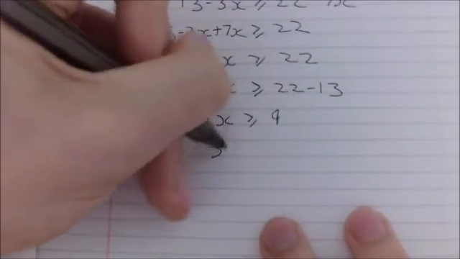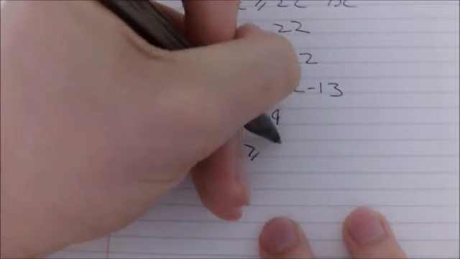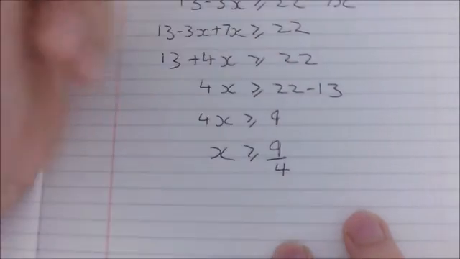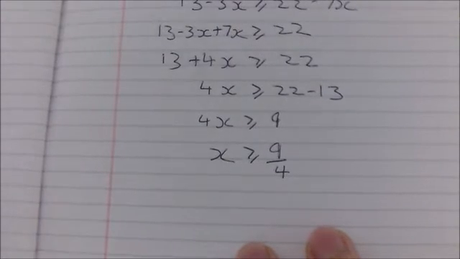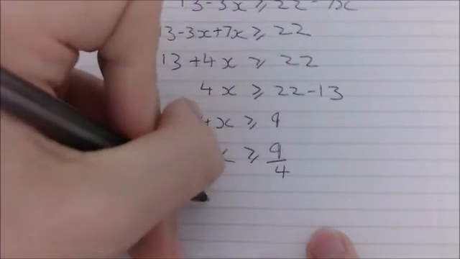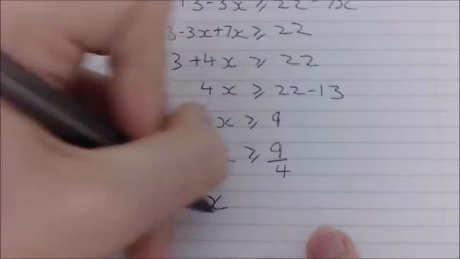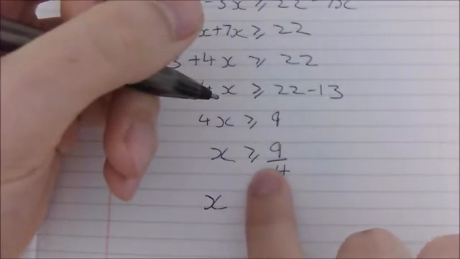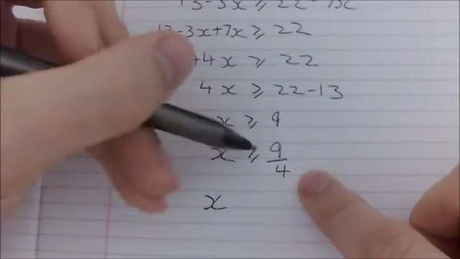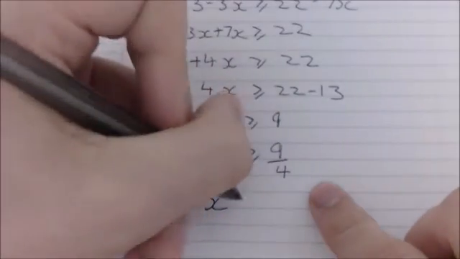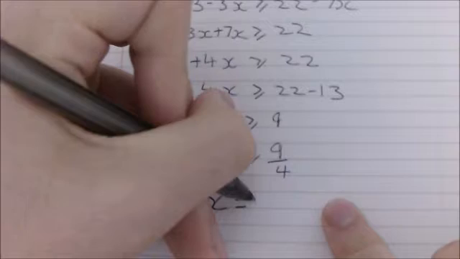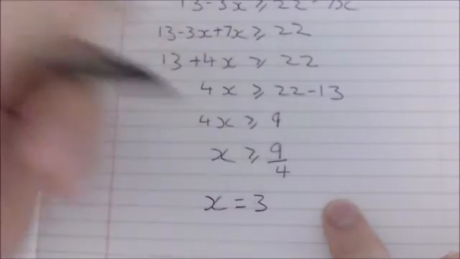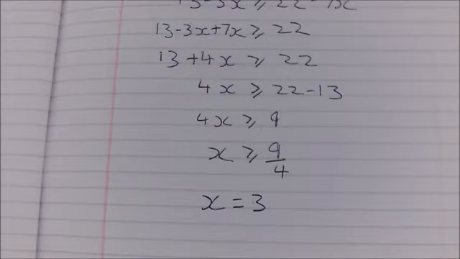And then we've got to divide by 4. So we've got x is greater than or equal to 9 over 4. And then the next part of the question is write down the smallest whole number that satisfies this inequality. So the smallest whole number that's bigger than 9 over 4. Well, 9 over 4 is 2 1/4. So the smallest number bigger than 2 1/4 that's whole is 3. So 3 satisfies the inequality, and that's the smallest.